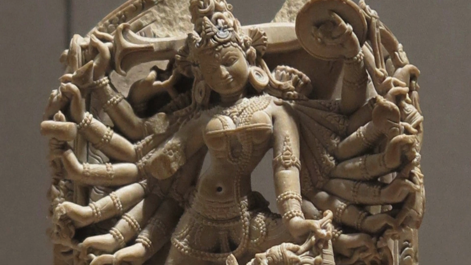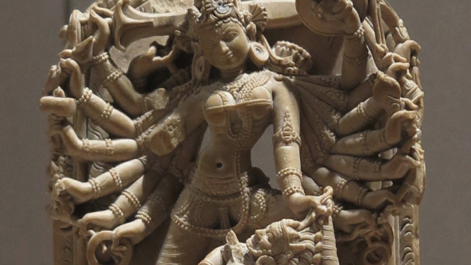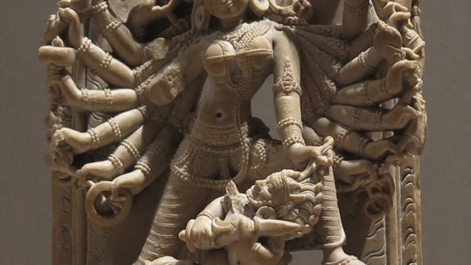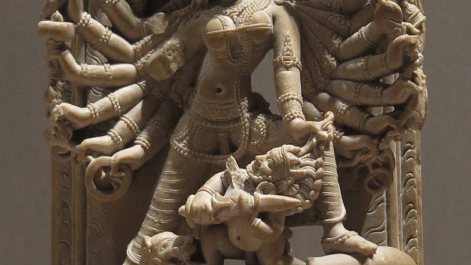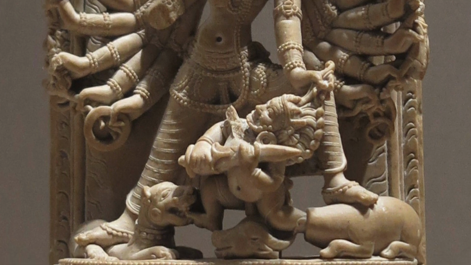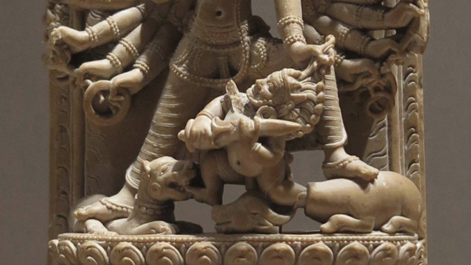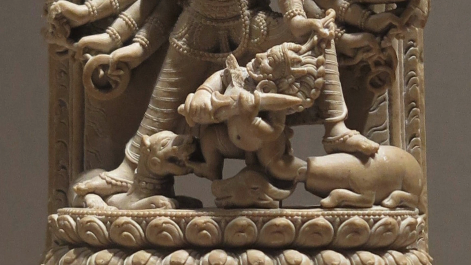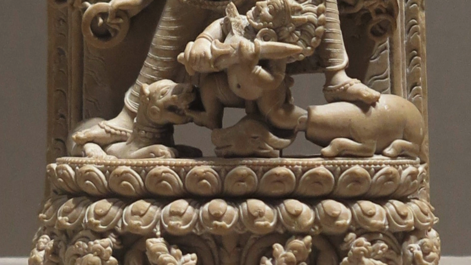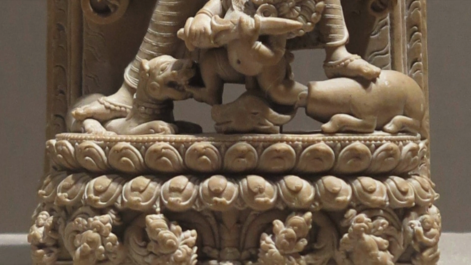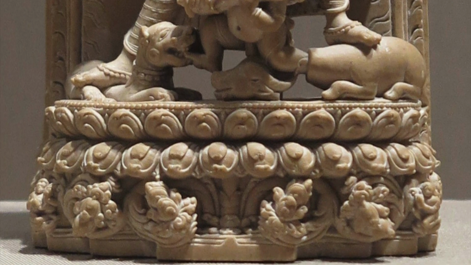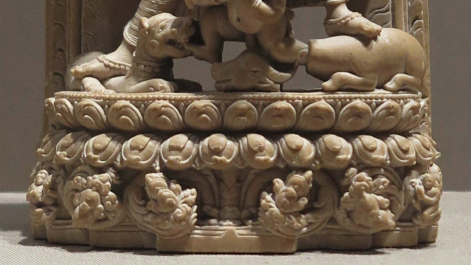In terms of medium, we really have cast metal. We have repoussé, which is very common in Nepal. We have carved stone, and then we also have carved bone. And the bone examples we have are meant to be ornaments on a ceremonial apron, a ritual apron.